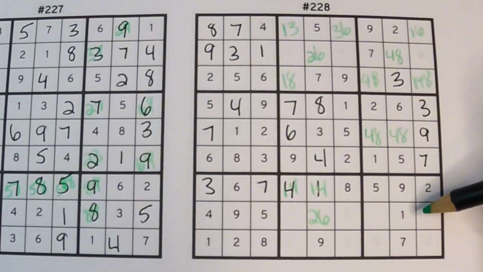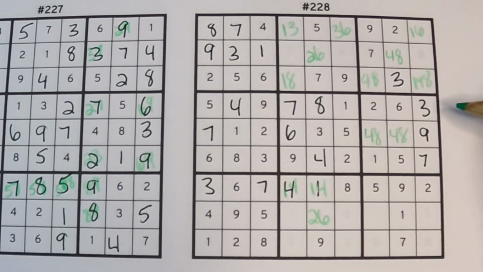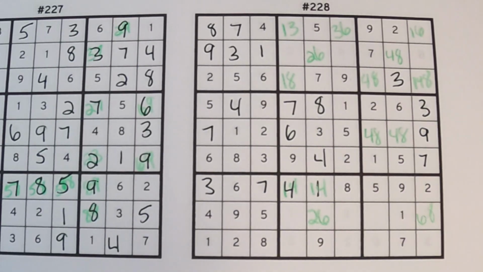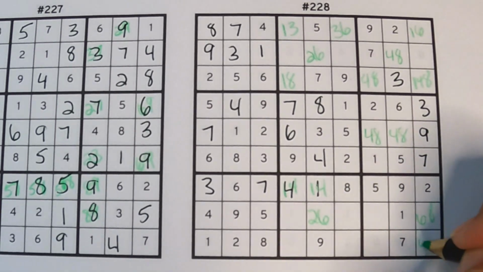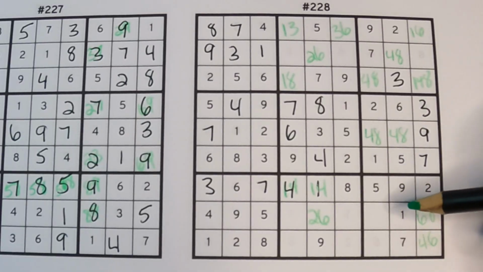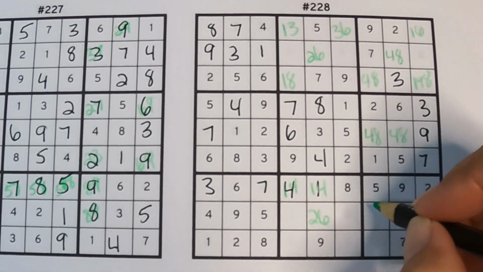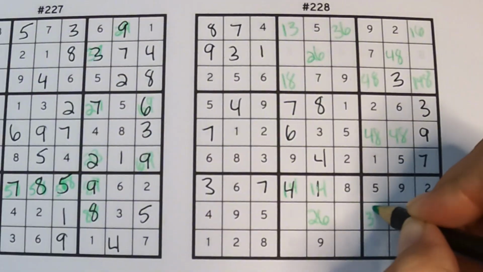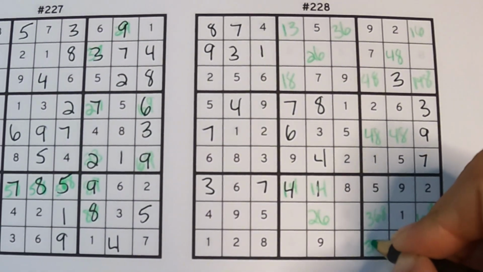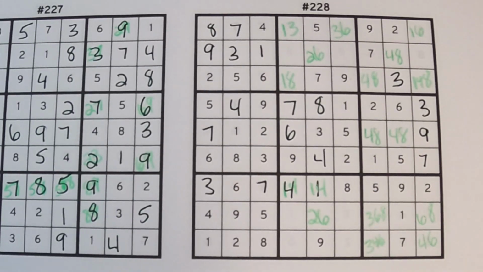For this box, we're missing 3, 4, 6, and 8. We've got a 3 here and a 4 here, so 6, 8. 3 here, 8 here, so 4, 6. The 4 here, so 3, 6, 8. And the 8 here, so 3, 4, 6.